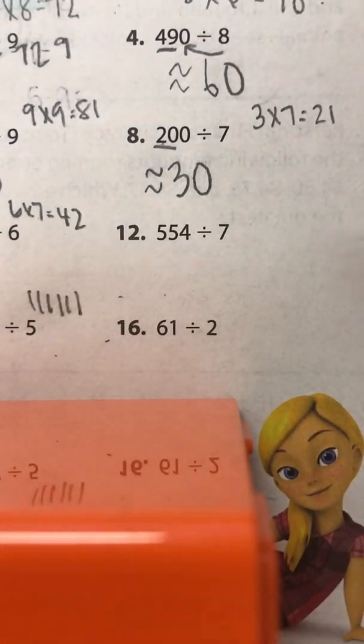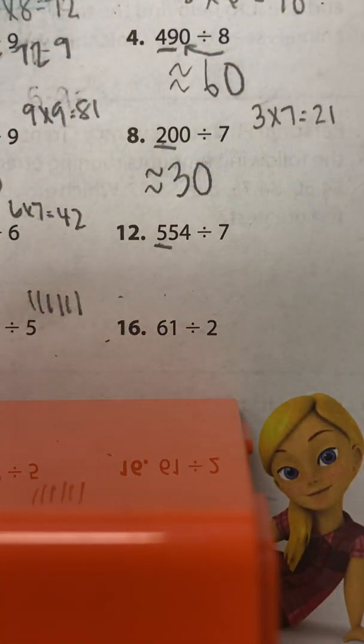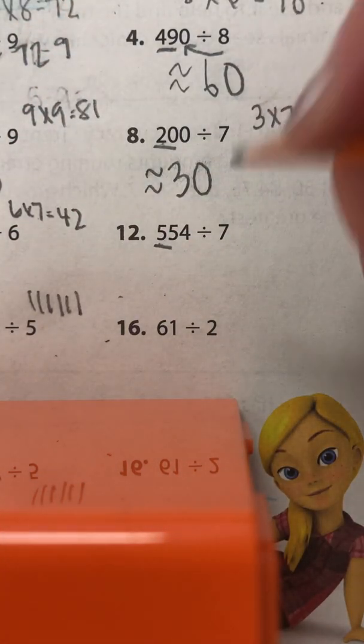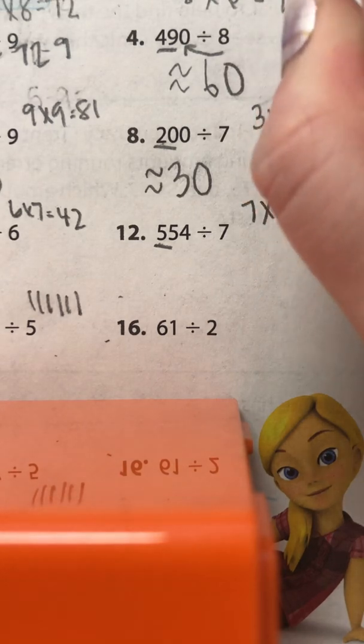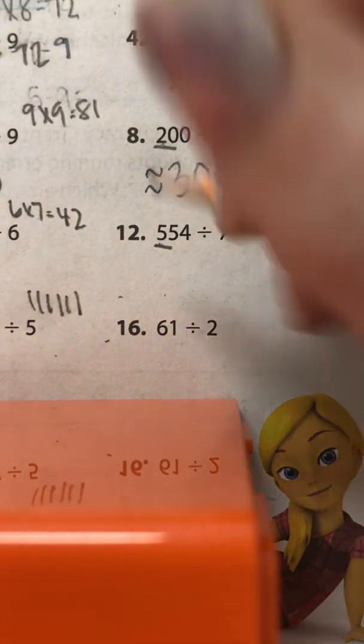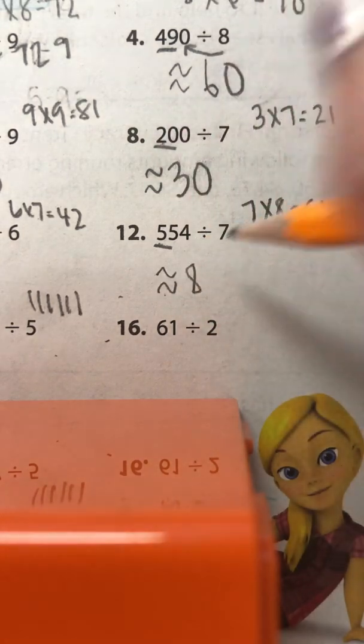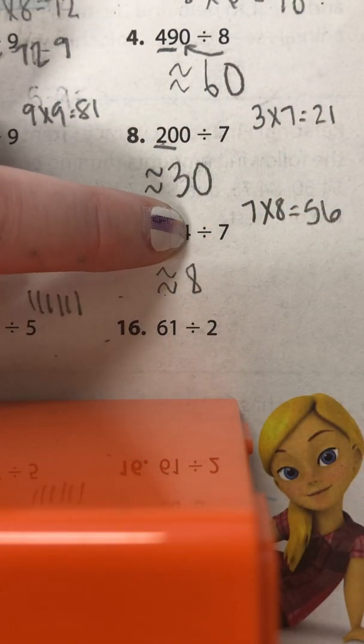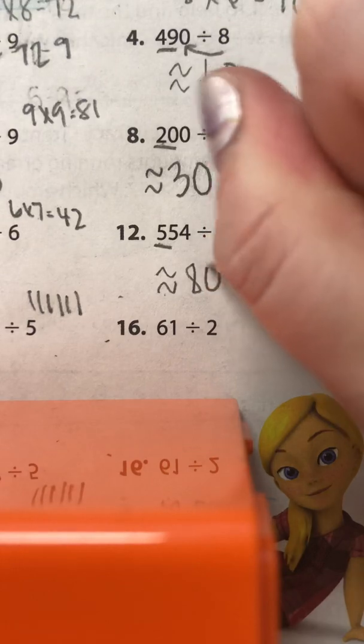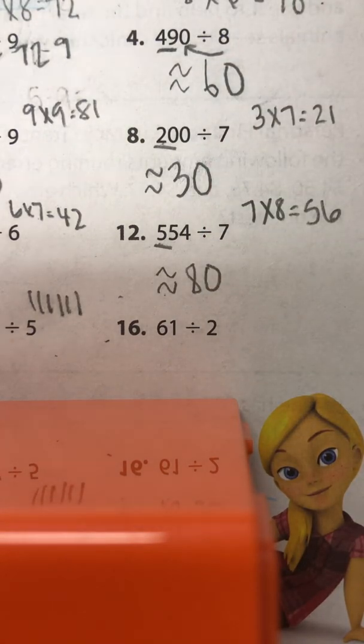12, 554 divided by 7. 7 times 8 is 56, and I think that's the closest I can get. So 55 divided by 7 is about 8, and 4 divided by 7. 4 is smaller. I can't break it into 7 equal groups, so it's about 80. 554 divided by 7 is about 80.